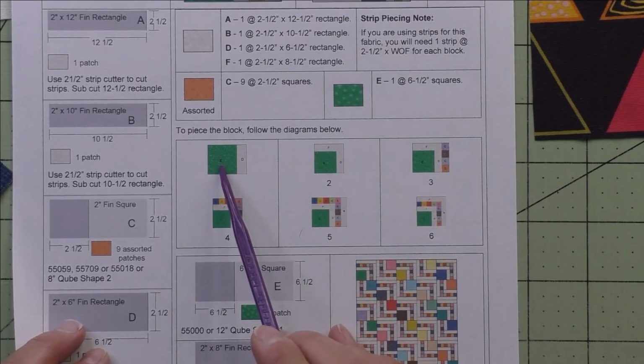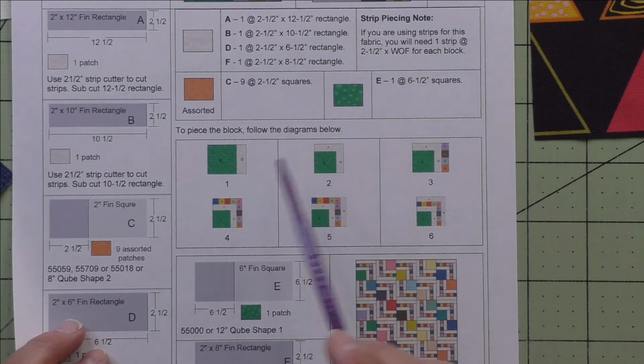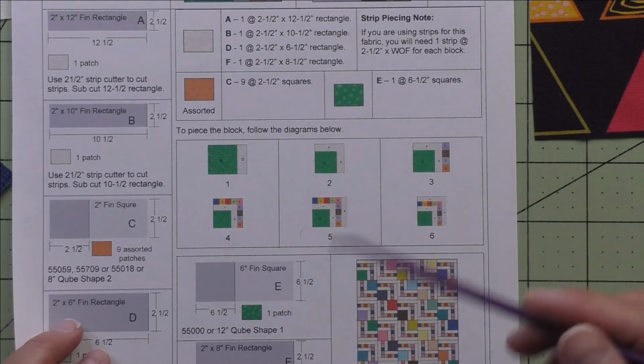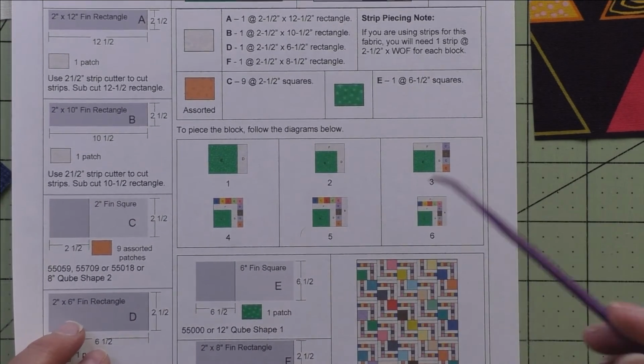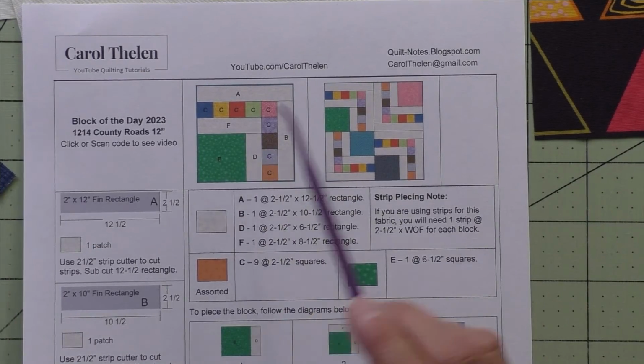To piece it, just look at these diagrams here. They're numbered 1 through 6, and just add the pieces. It's kind of like a log cabin style block, how you add strips to the side, then the top, then the side, then the top, to finish your block. And then just look at this diagram for reference.